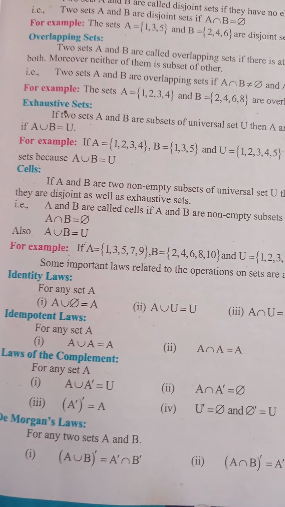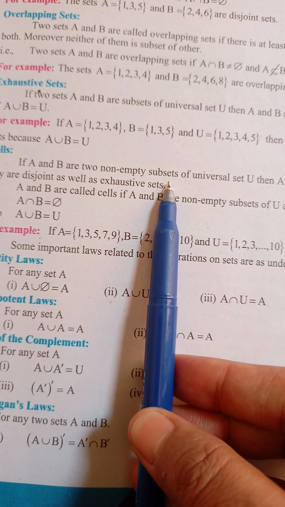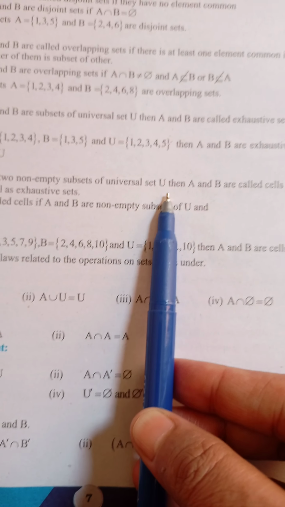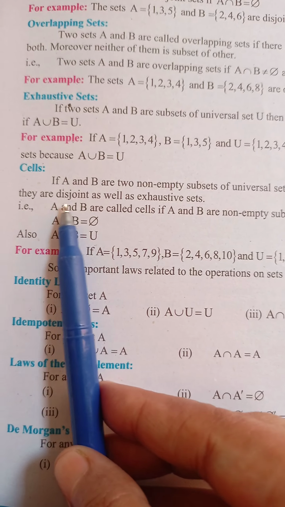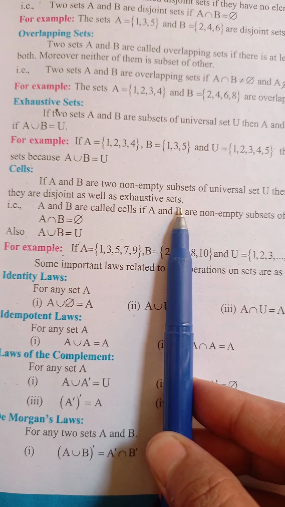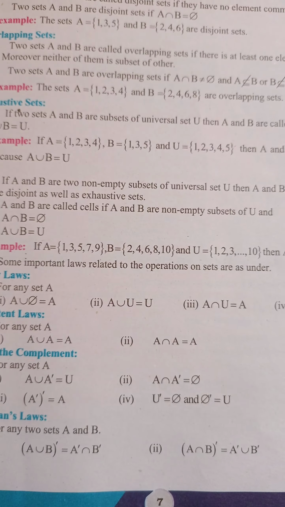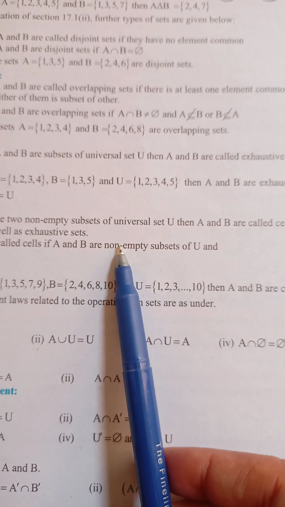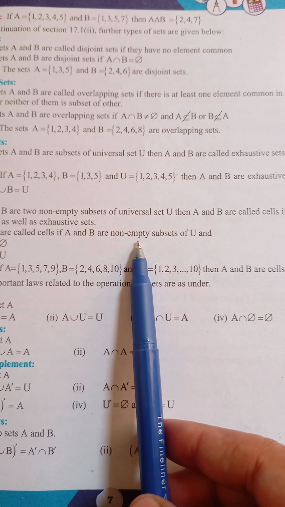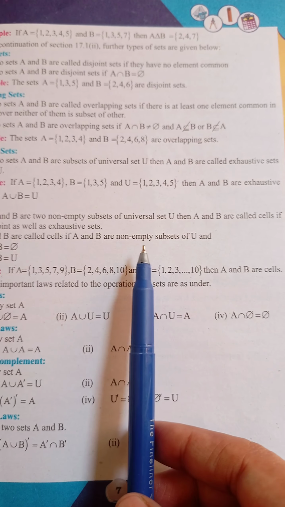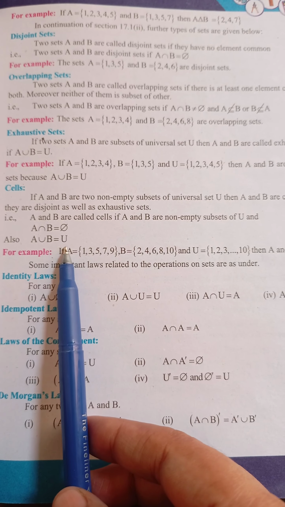Cells. If A and B are two non-empty subsets of universal set U, then A and B are called cells if they are disjoint as well as exhaustive sets. For example, A and B are called cells if A and B are non-empty subsets of universal set, and A intersection B is equal to empty set, A union B is equal to universal set.